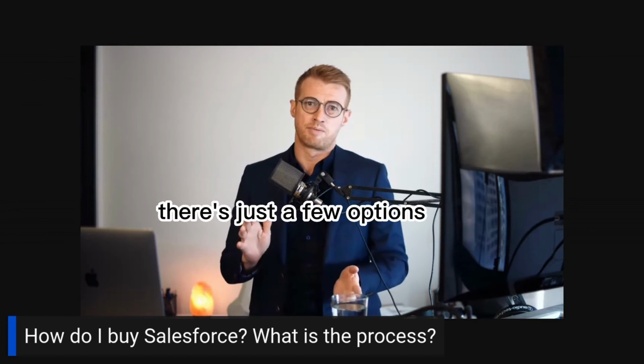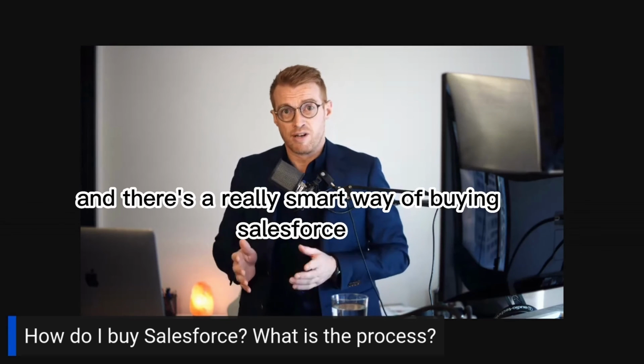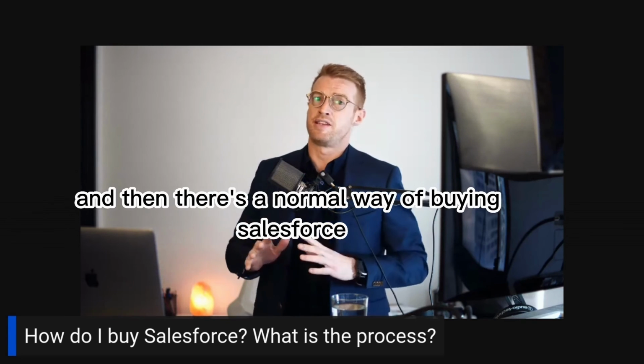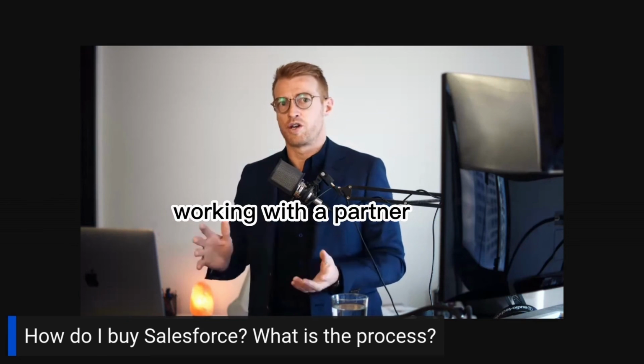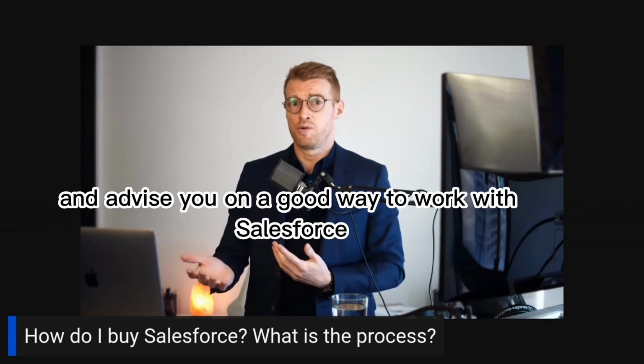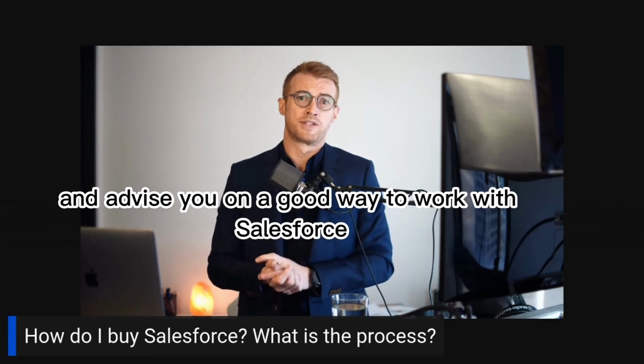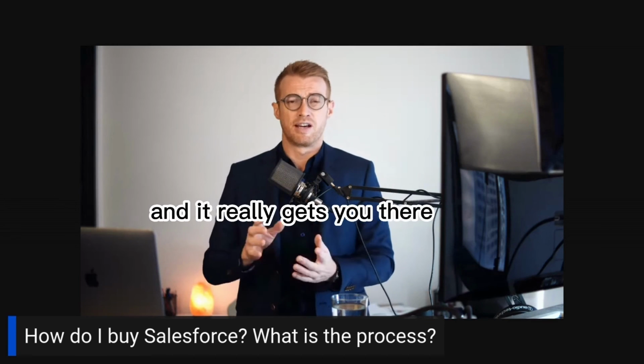There are just a few options, and there's a really smart way of buying Salesforce, and then there's a normal way of buying Salesforce. Working with a partner, we can probably help you and advise you on a good way to work with Salesforce. It's win-win for everyone, and it really gets you there.